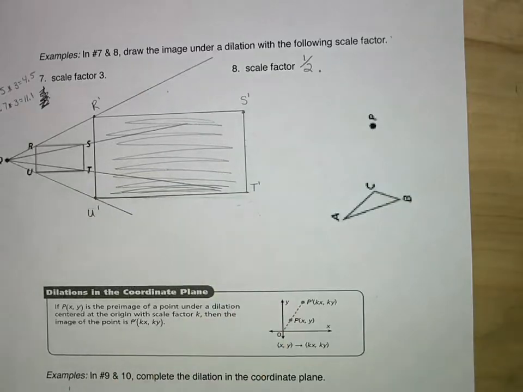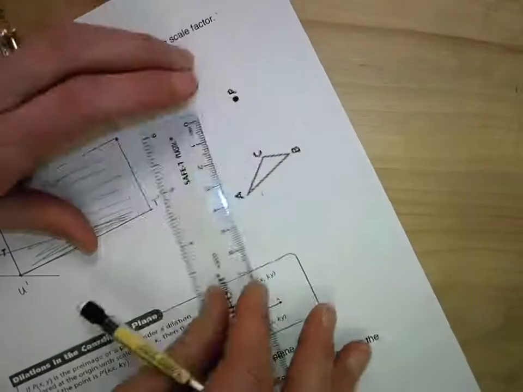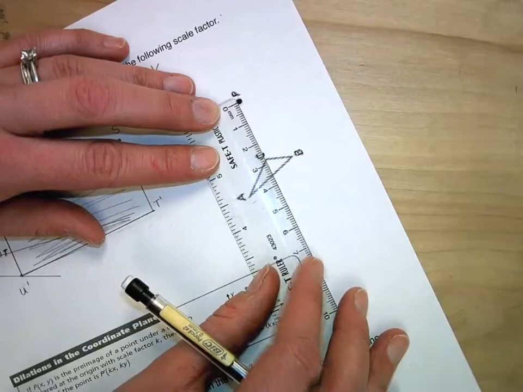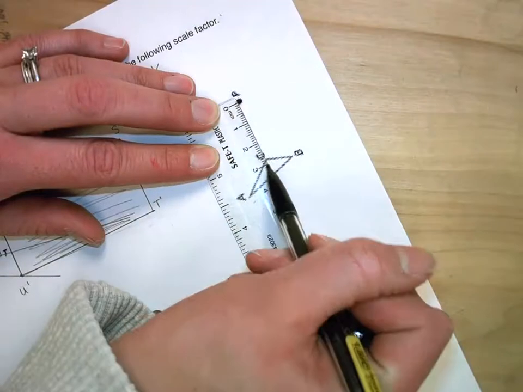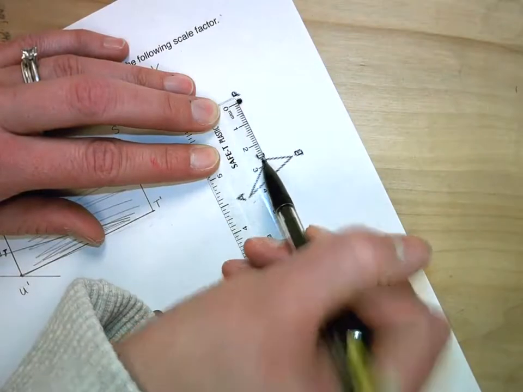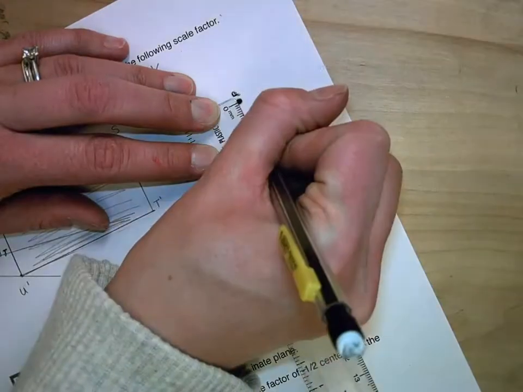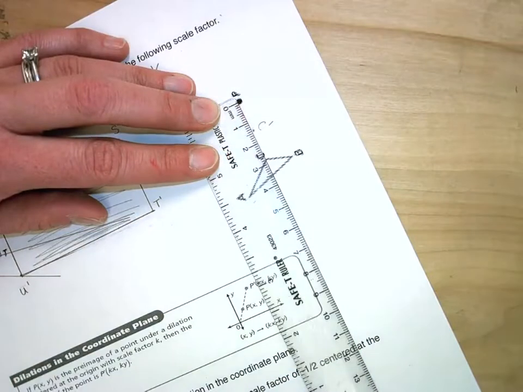Actually, let me show you how to do the first one and then I'll pause it, okay? So what I'm going to do, I'm going to put the 0 on the ruler here. And again, I'm just going to measure. Now this one, if you don't want to connect the line, you don't have to because you're not going out. But I get about 2.8. So if I take half of 2.8, I get 1.4. So there's my C. Okay?